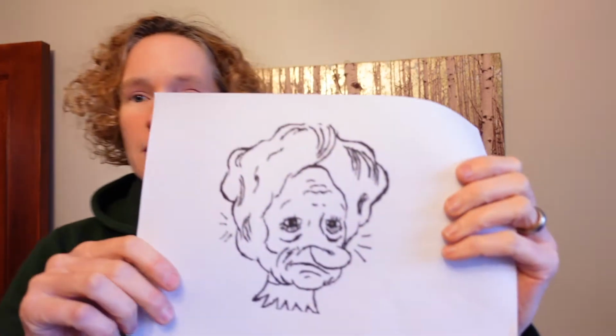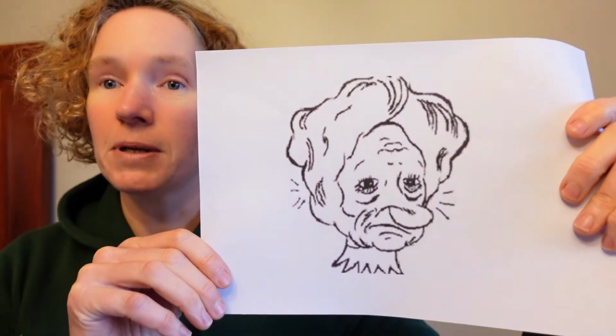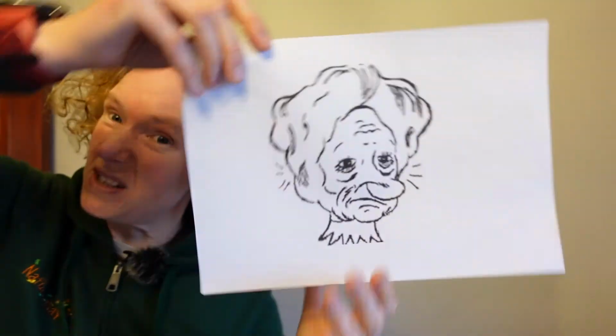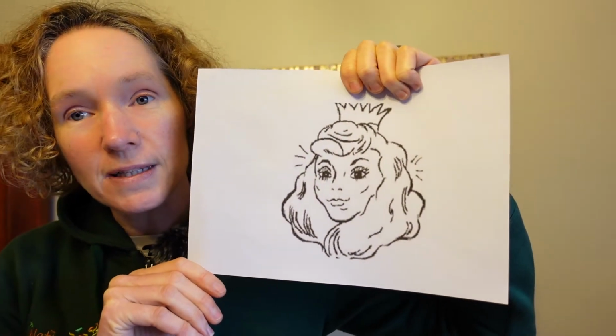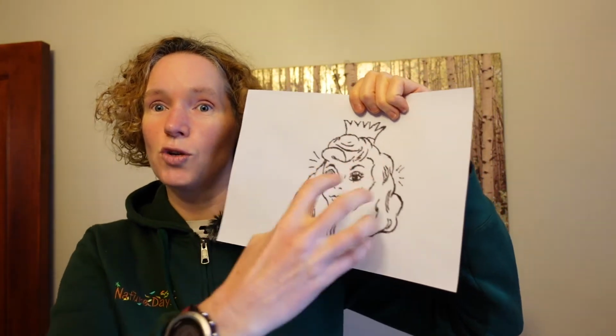This one here, can you see this ugly old lady? Yeah, you can see that. But in actual fact, if you turn your head round the other way, or it might be easy if I just turn the paper around, you can see it's actually a beautiful princess. So this is a nice activity for you to have a go at. Can you create your own image like that as well?